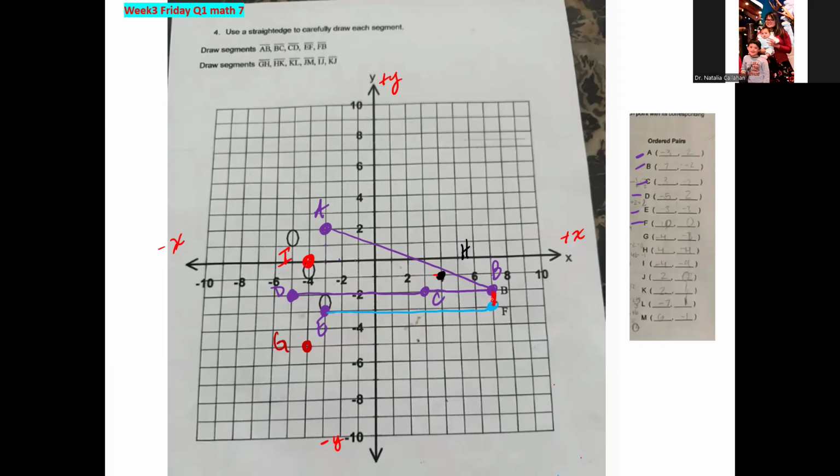So all you should have is right here. AB, make sure you have AB. Do you have AB? BC, do you have BC connected? You gotta erase D to E. And then CD, you have CD, EF. And then F to B, this red line right here. Do you have that? Okay, everything else needs to be erased.